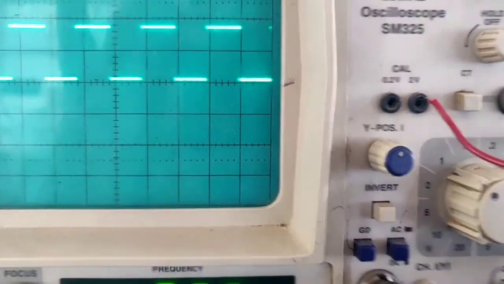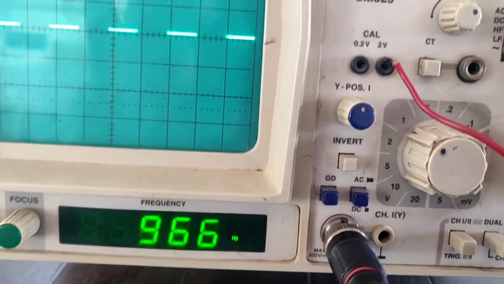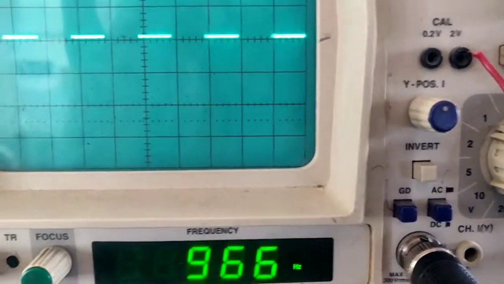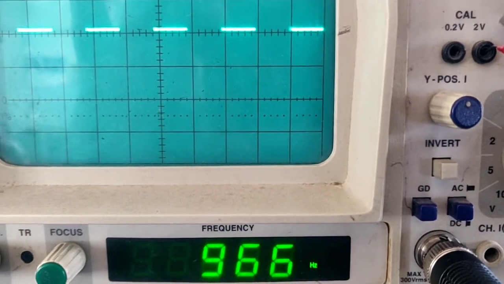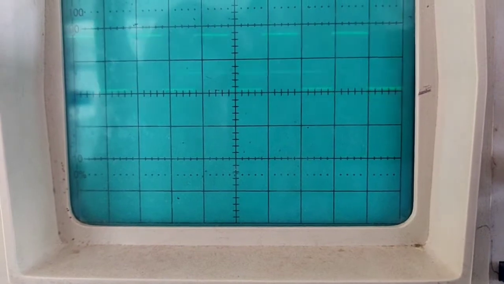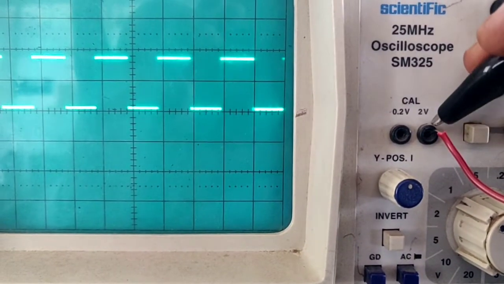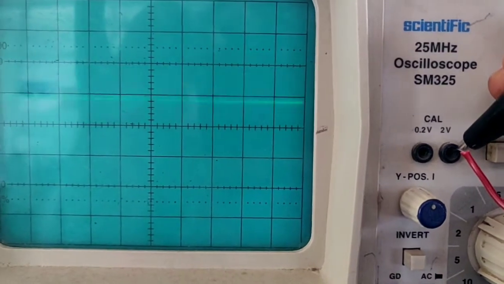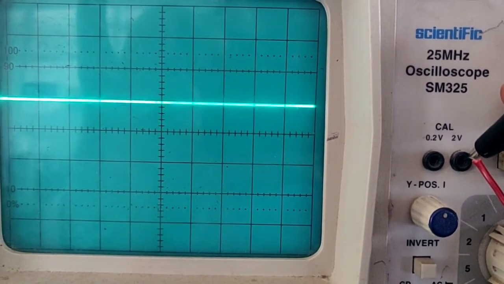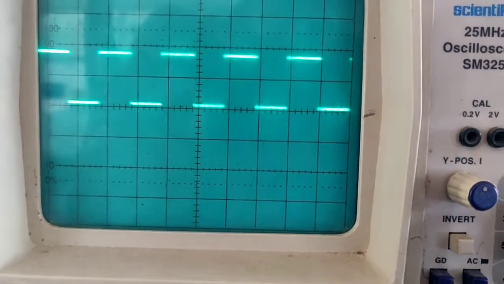What about the negative terminal? If the negative terminal is defective, again you will not get output. For that a simple method is to short the negative terminal to the positive terminal of the CRO probe, and the square waveform will disappear. See that. Did you observe this? I am just connecting this. See, the output disappears. That means this negative terminal is also in good condition.